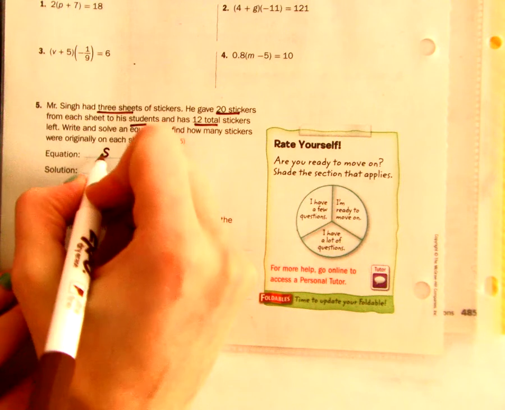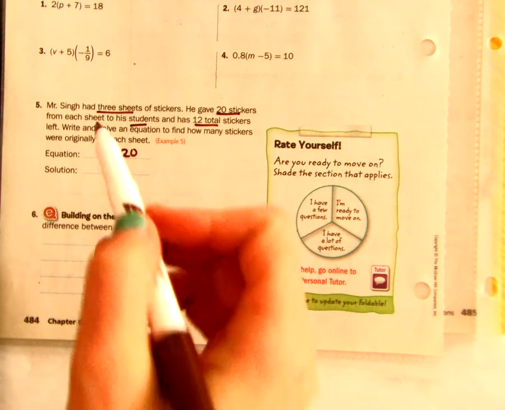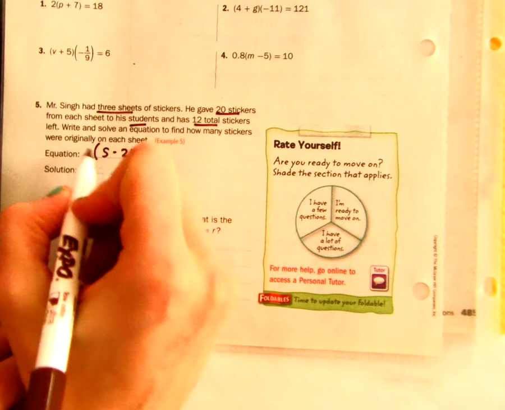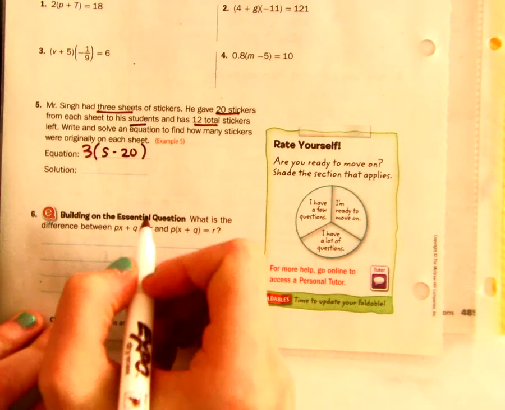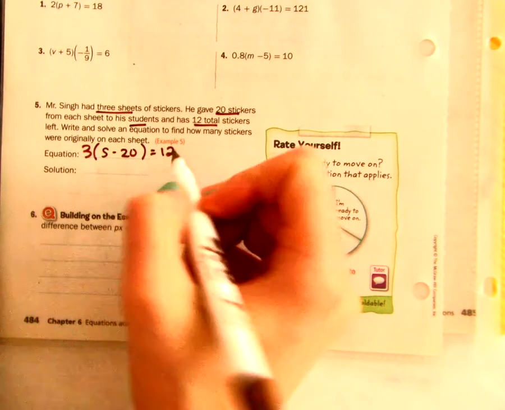Okay, so I need to figure out, I don't know how many stickers are on each sheet. That's my variable, S. But I know I gave away 20 from each sheet. So I'm going to take how many stickers are on a sheet minus 20. All right, and then I know I have 3 sheets, so I'm going to take that times 3. And that's going to equal the 12 total stickers I have left. So again, I don't know how many stickers are on a sheet. I know I took 20 away from each sheet. So I'm going to take that quantity times 3 because I have 3 sheets. And then that should equal the 12 stickers that are left.